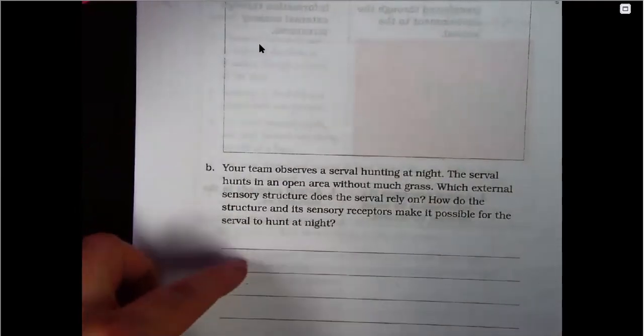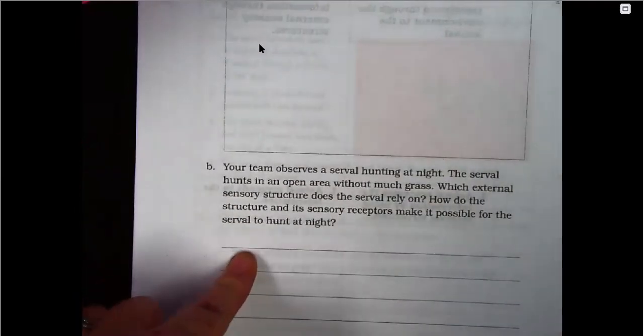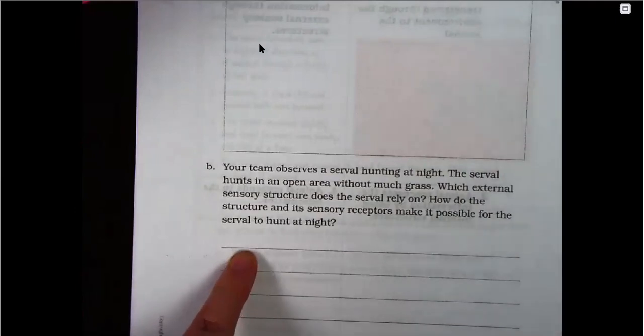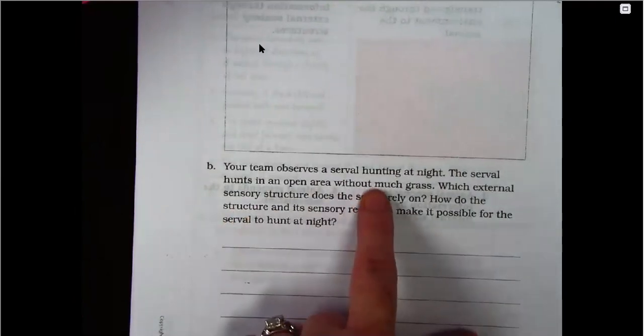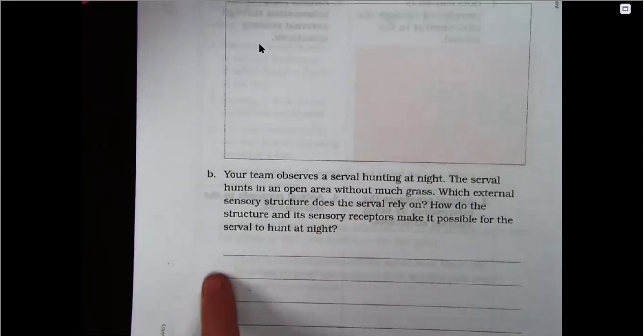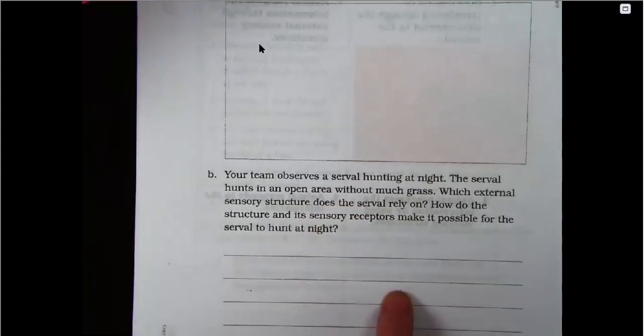Okay, your picture up here is worth 2 points. Your explanations up here are worth 2 points. This is worth 4 points. Here you need to explain to me about the fact that this says it doesn't have much grass. So you need to explain what it's going to use to hunt for small animals since it didn't have much grass.